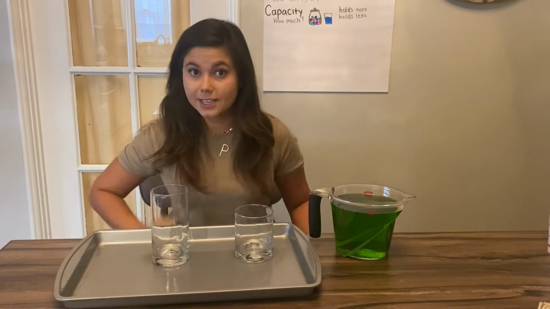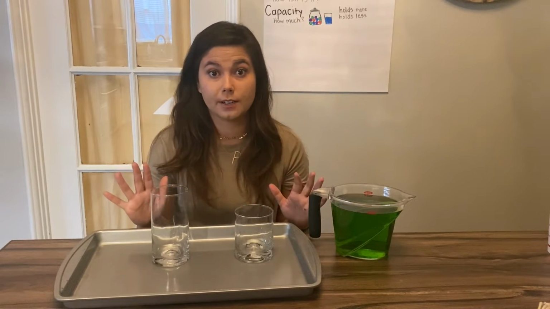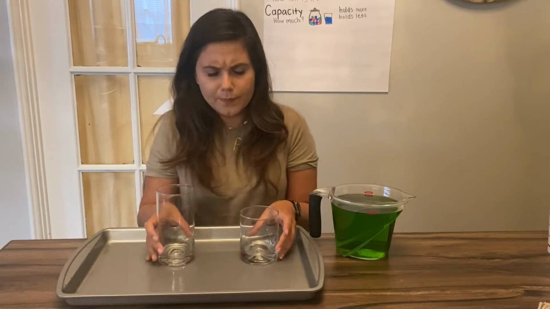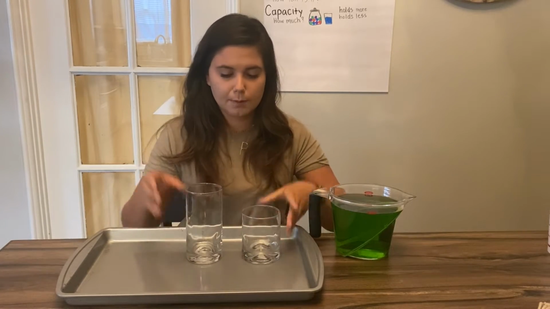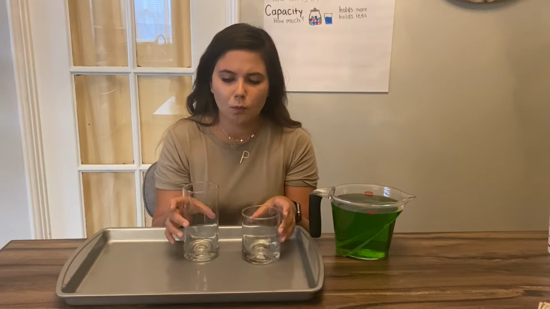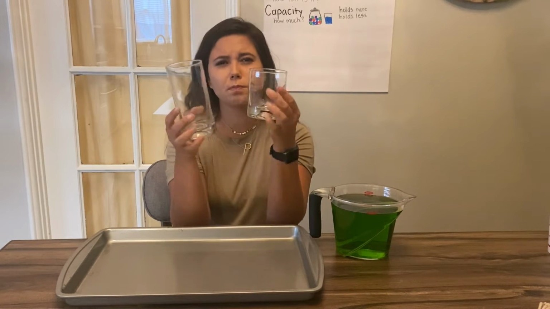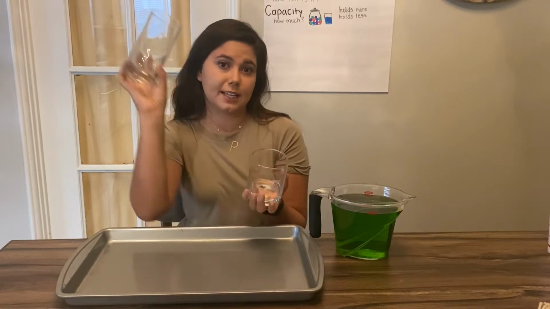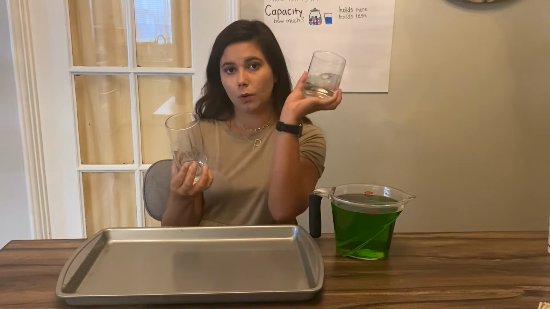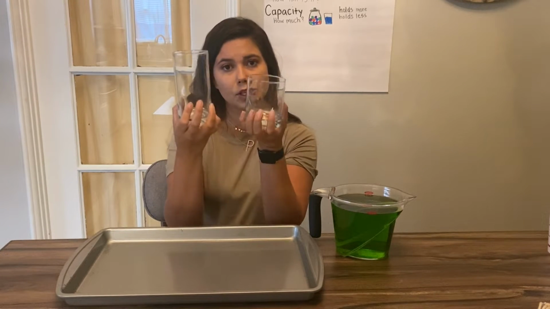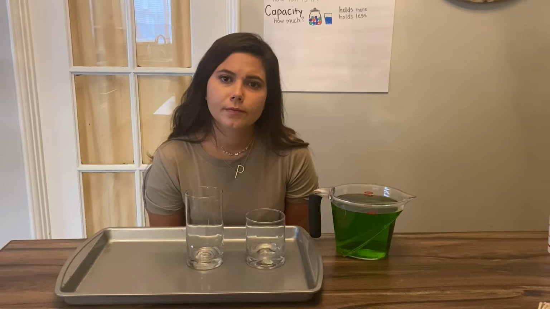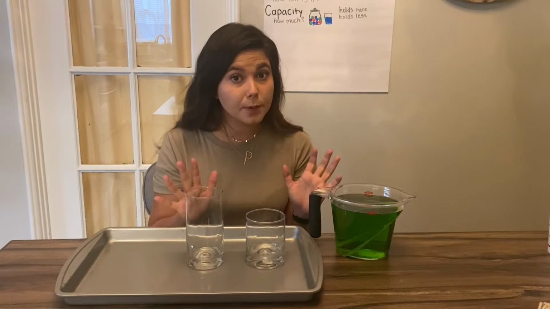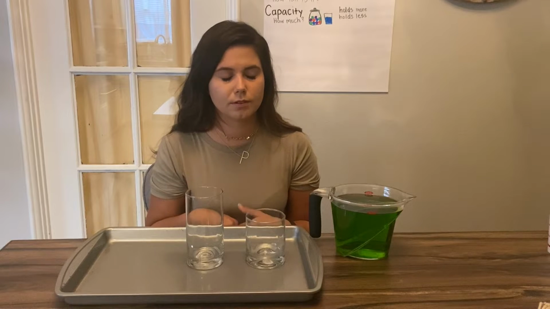So before we start, I want you to make a prediction. I want you to think about, looking at my two cups that I brought with me, I hope you can see them, they're clear, but hopefully you can see the outline. Which one do you think holds more? Do you think it's this one or this one? Which cup do you think holds more? And why? Why do you think one might hold more? Okay, so if you have your prediction, now let's test it out.